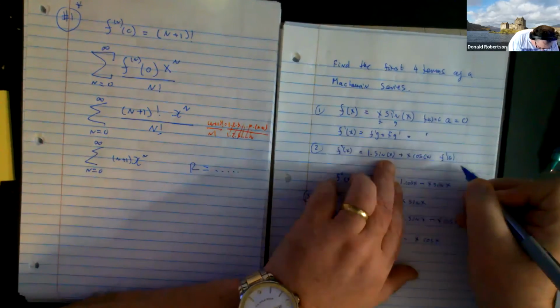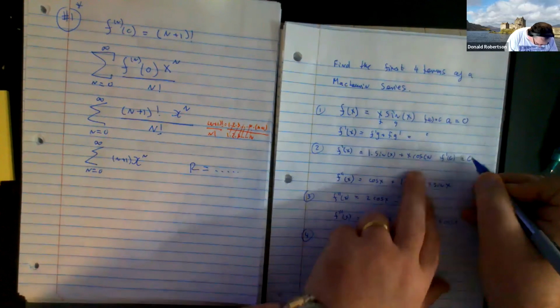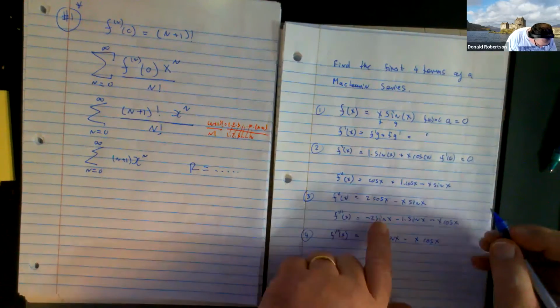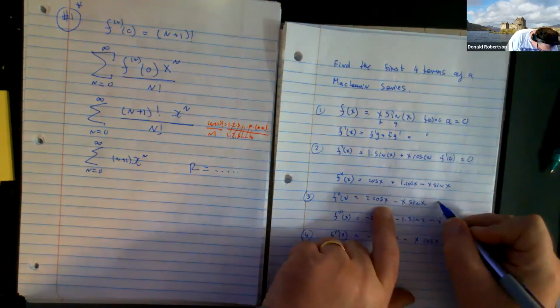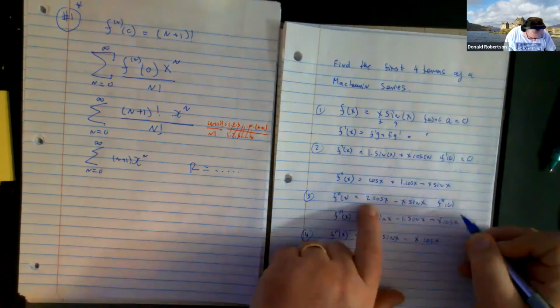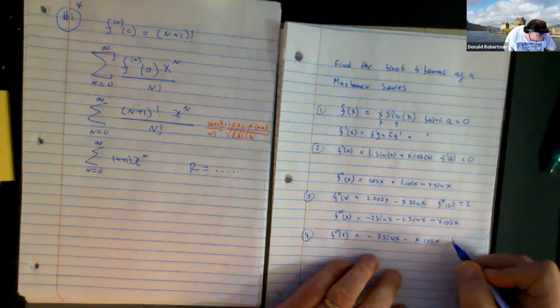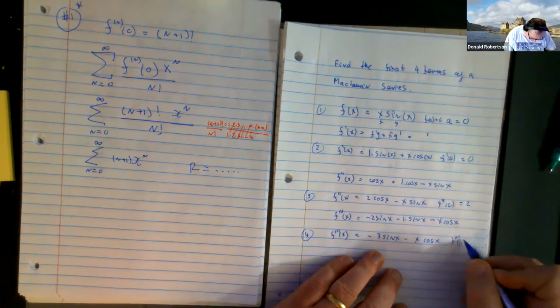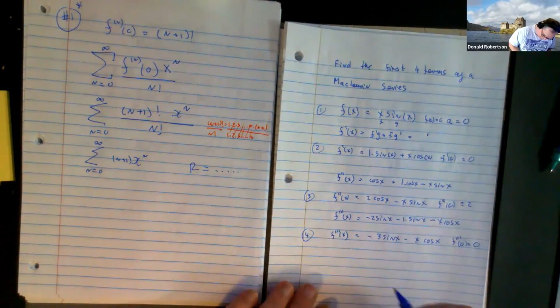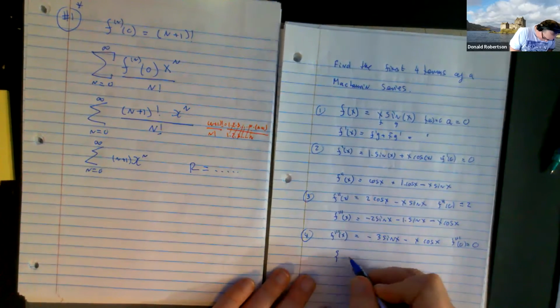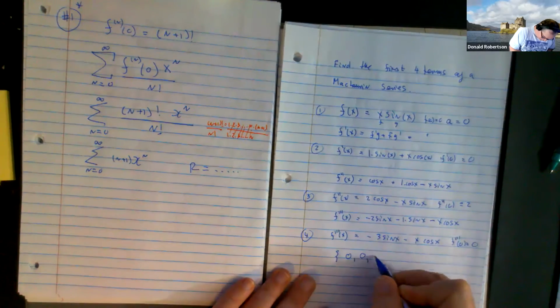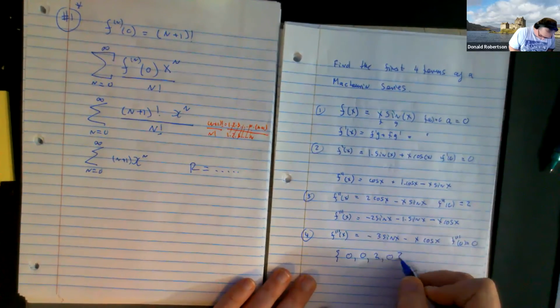F dashed of 0 ends up being nothing. I should have picked a better choice here. The second derivative at 0 is 2 take away nothing. And the third derivative at 0 is just 0. What a horrible question. But the answer would be 0, 0, 2, and 0.